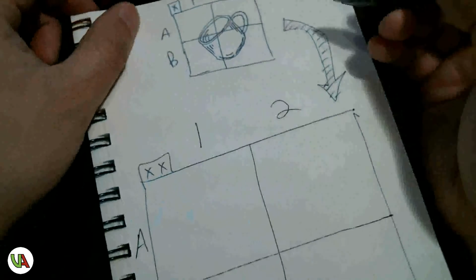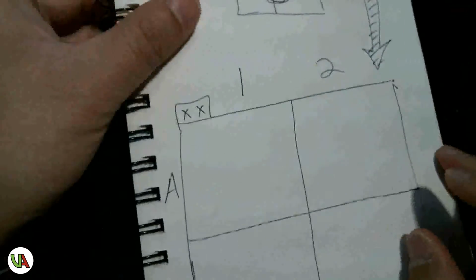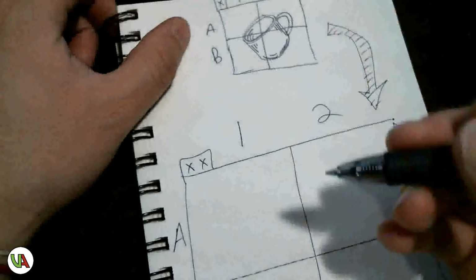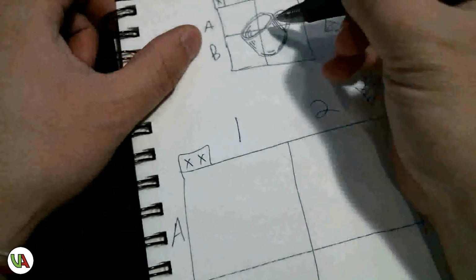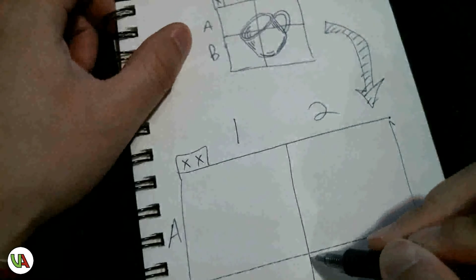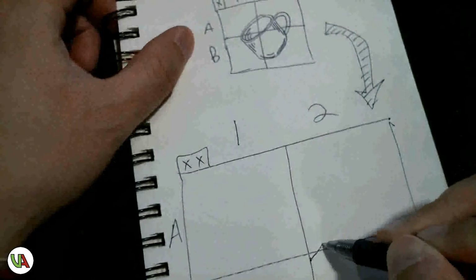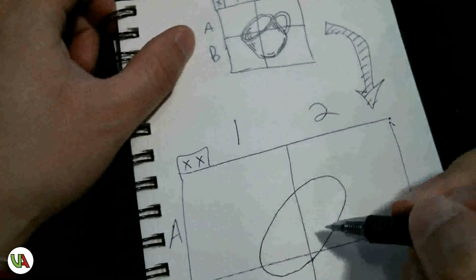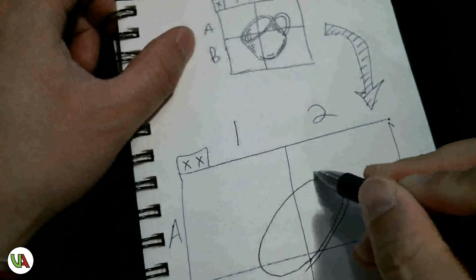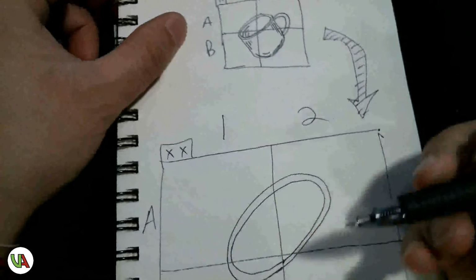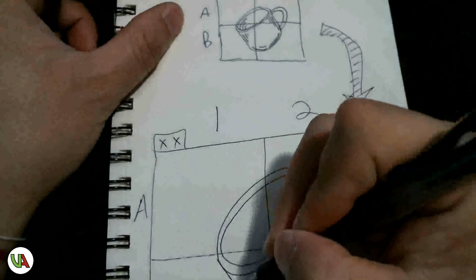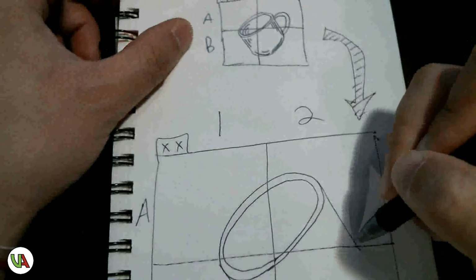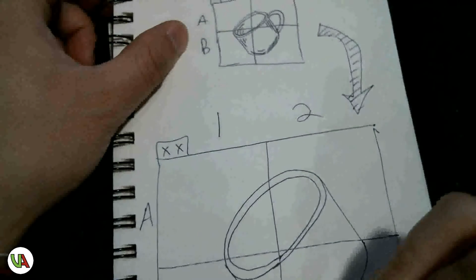Okay, so now let's transfer that to the bigger picture down here. It's going to be kind of hard because there's a lot of stuff, but don't worry, let's draw the inner ring first from here. You can kind of look at this and go like that, and then go like that. Now draw the outer ring. It doesn't have to be perfect. And then now you can go like that. This goes all the way through here, and then it curves around like this.